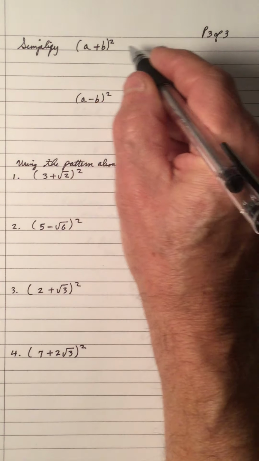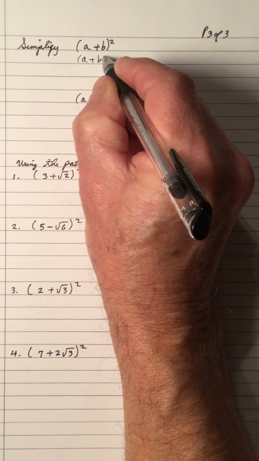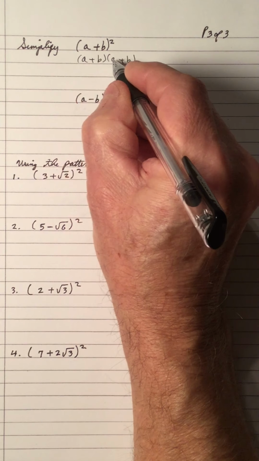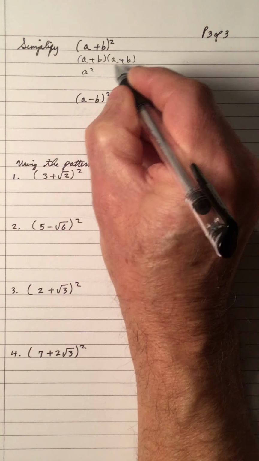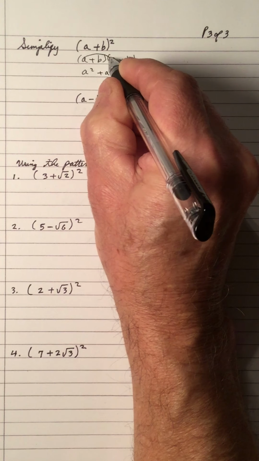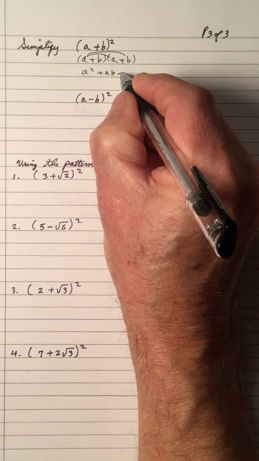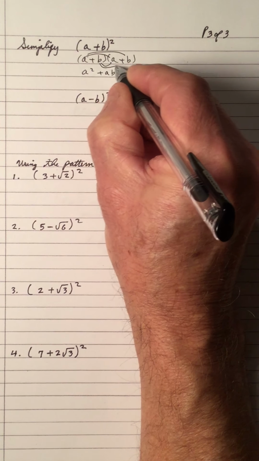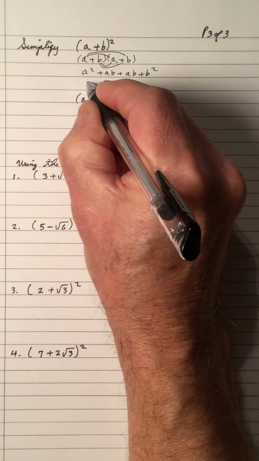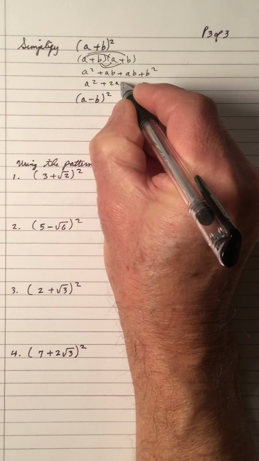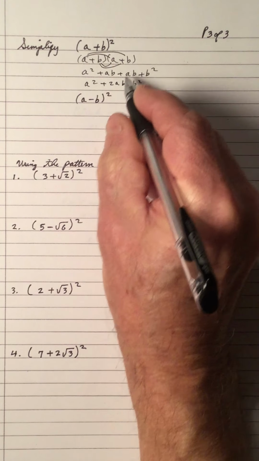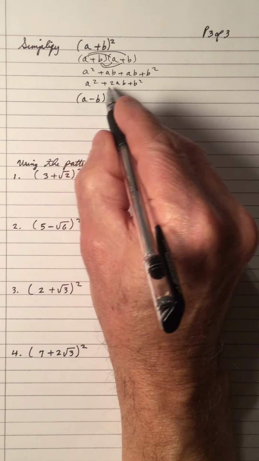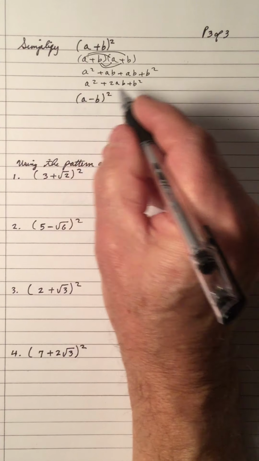Simplify a plus b squared. So a plus b times a plus b is a times a, a squared, a times b, ab, so that's the first, and outside. Inside is b plus b times a is ab, and the last is b times b, b squared. So when you add that up, you get a squared, 1 and 1 makes 2ab, b squared. So notice, there is a pattern to this.